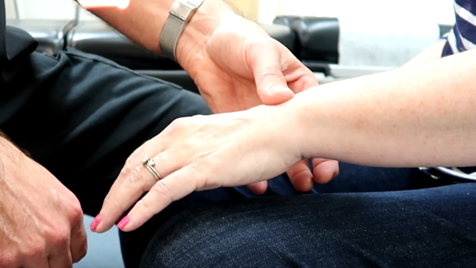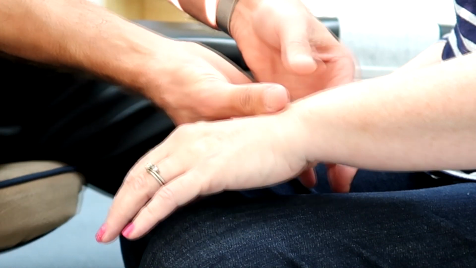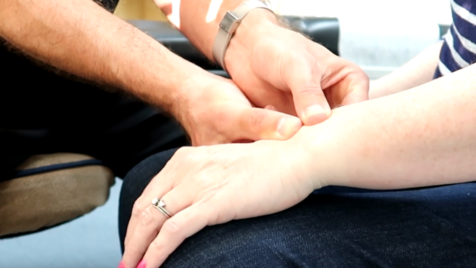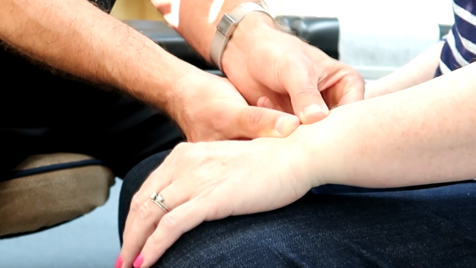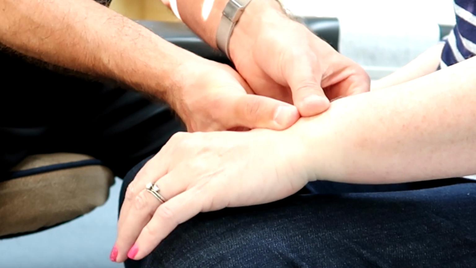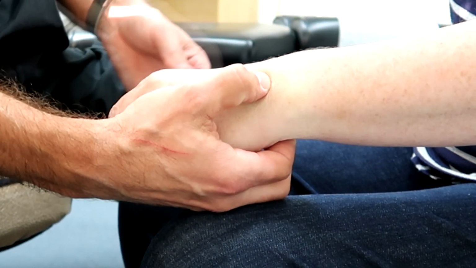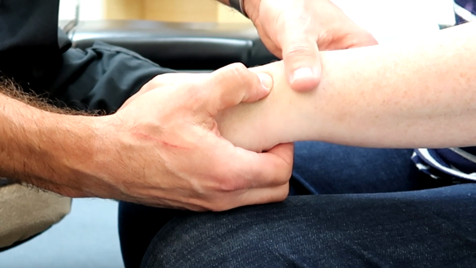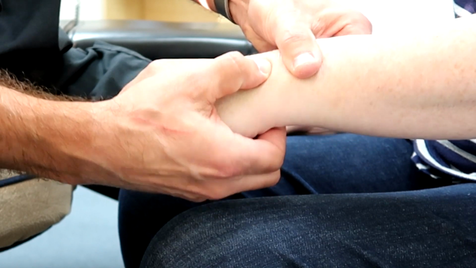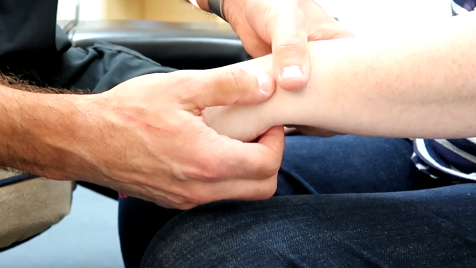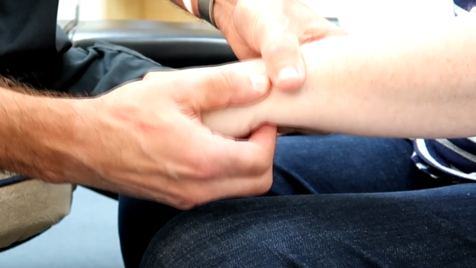How I analyze for misalignment is, I'll grab one bone and then grab the other and then shift back and forth to see how much movement or joint play is in the wrist. Right now I'm just doing the scaphoid. Then I will grab the lunate and the radius and go back and forth and check for misalignment there. And I will do that with all the carpal bones.